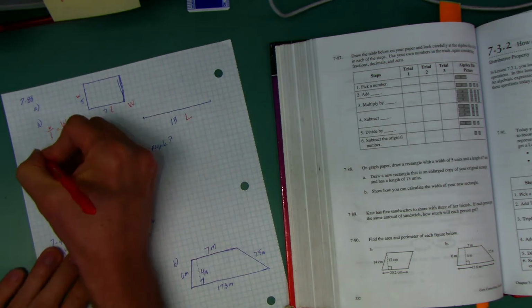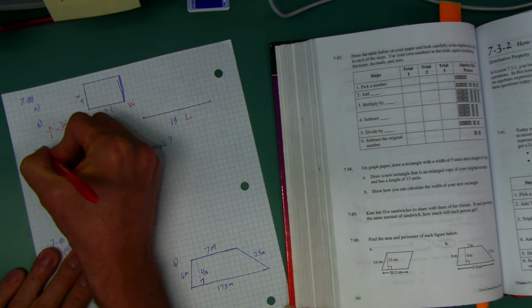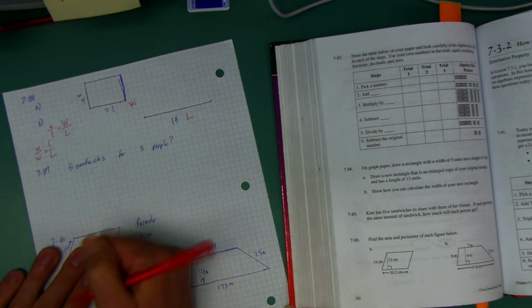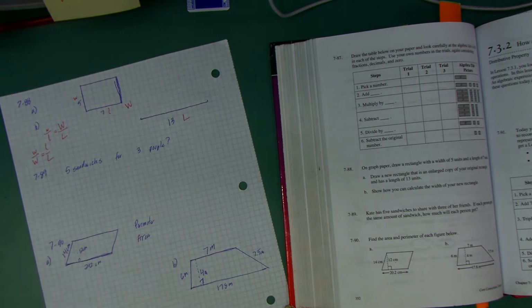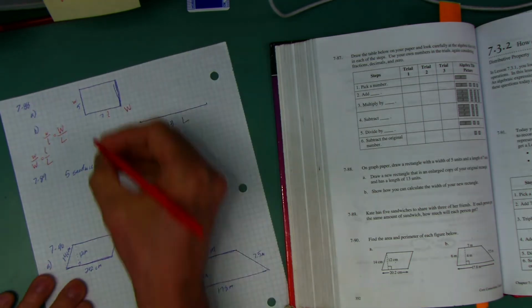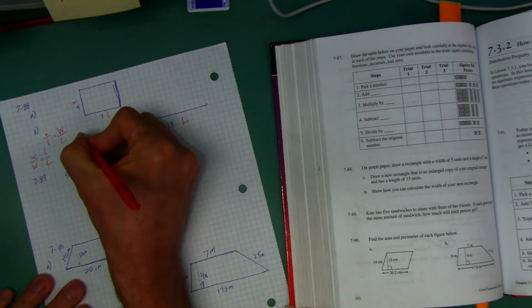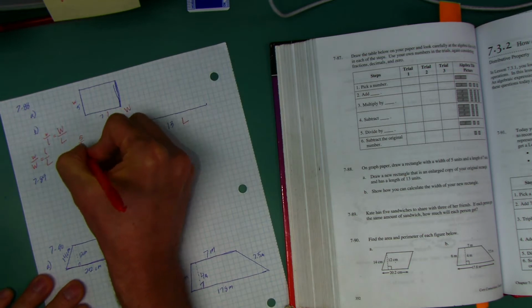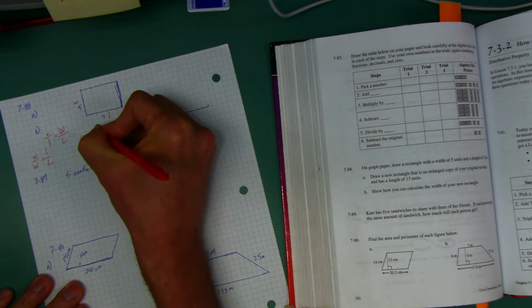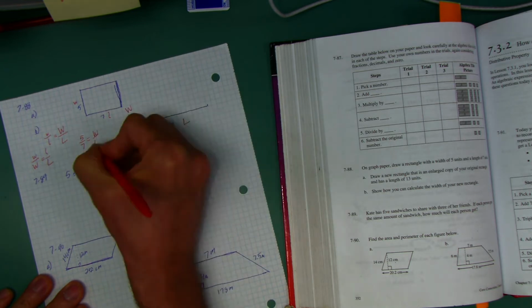I could also say the small width compared to the big width is equal to the small length compared to the big length. It's called a proportion, and they're pretty handy. So how do I solve my proportion? Well, I write my numbers. 5 is to 7 like we don't know, this big width, is to 13.